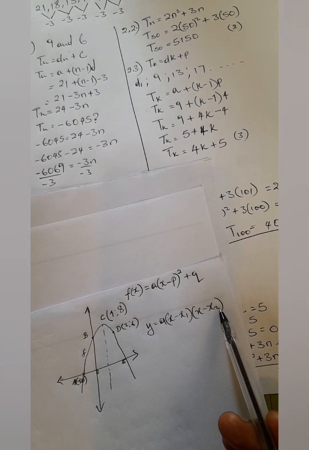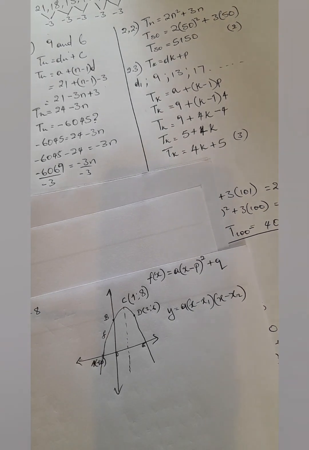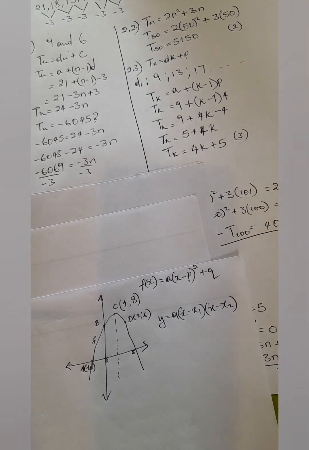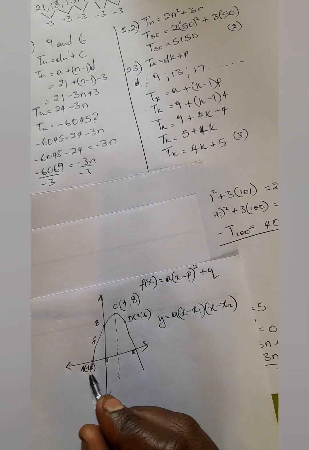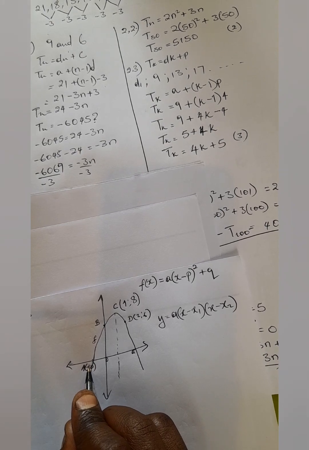Your x1 and x2 are the x-intercepts. Okay. From this formula, we can see that our x-intercept at point A is -1, right?